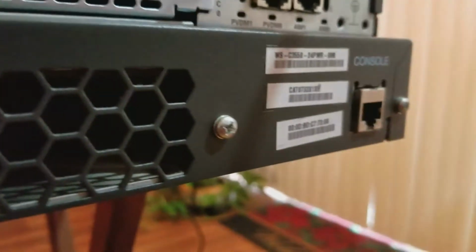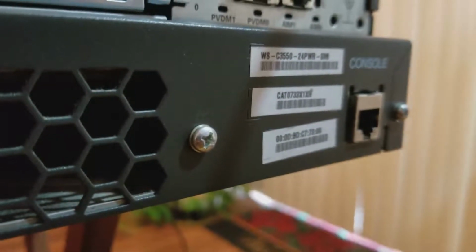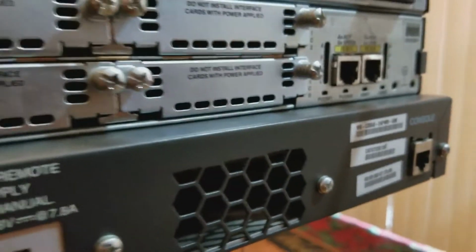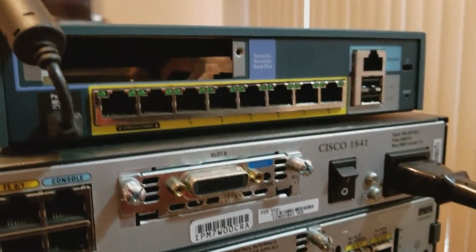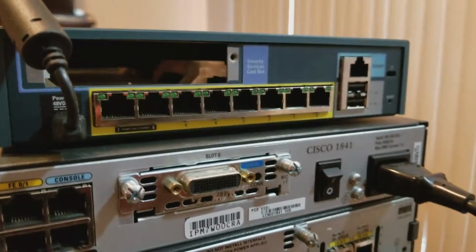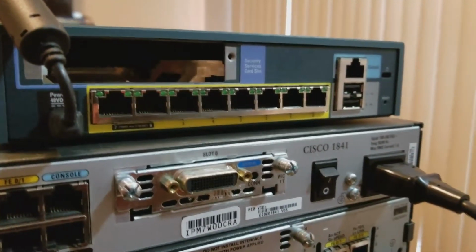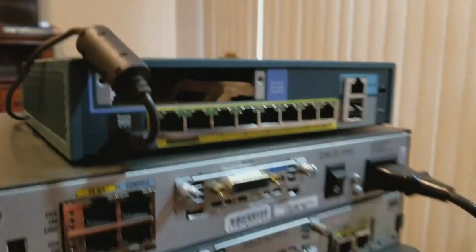And now for this last one, console is right here in the bottom right hand corner, right there. All right, so for this demonstration, I'm gonna console into the ASA and just show you how to get in, how to console with Putty, and what kind of screen you're going to see when you console in.